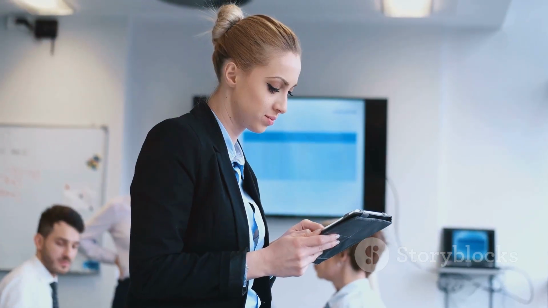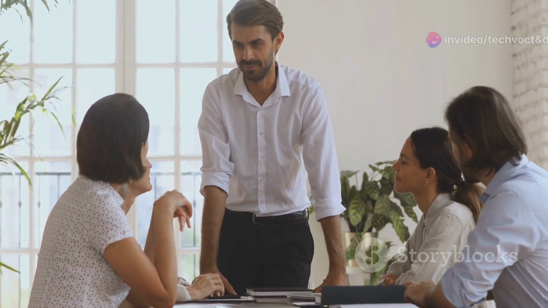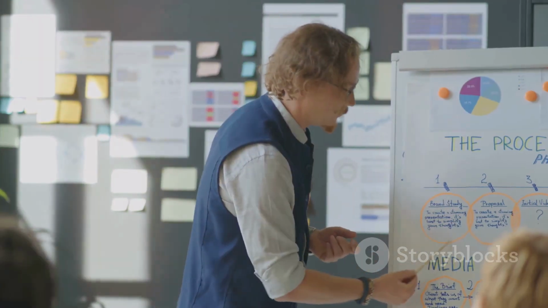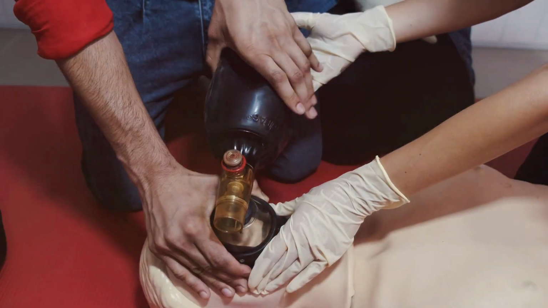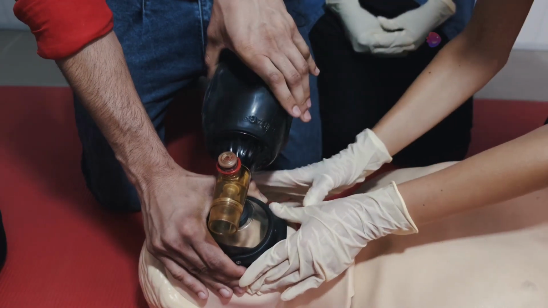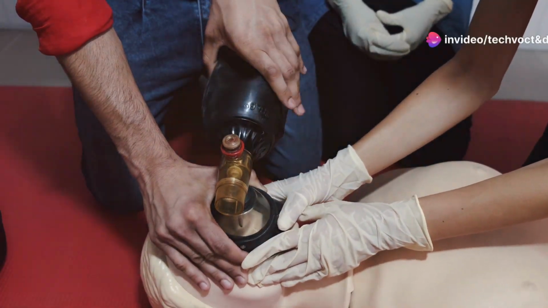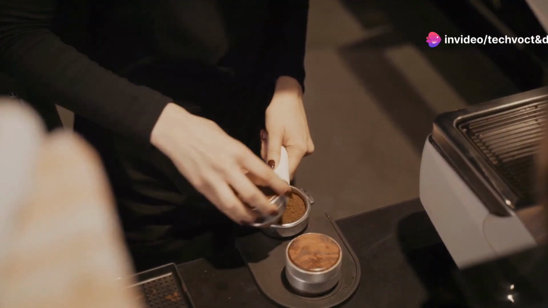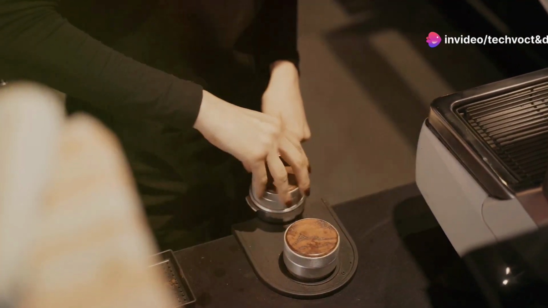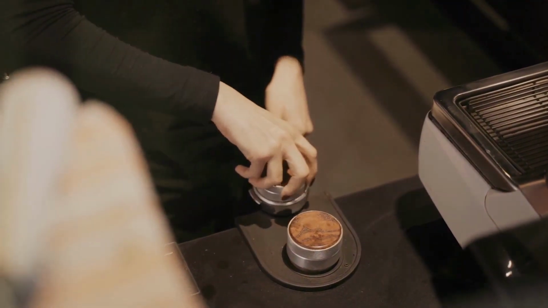The unit descriptor provides a brief overview of what the competency standard covers. It's like a short summary that tells you what the standard is all about. Think of it as a quick glance at the job's responsibilities. Next up, we have the elements. These are the specific tasks or activities that someone needs to be able to perform to be considered competent. For example, an element of prepare and serve coffee might be grind coffee beans to the correct consistency.